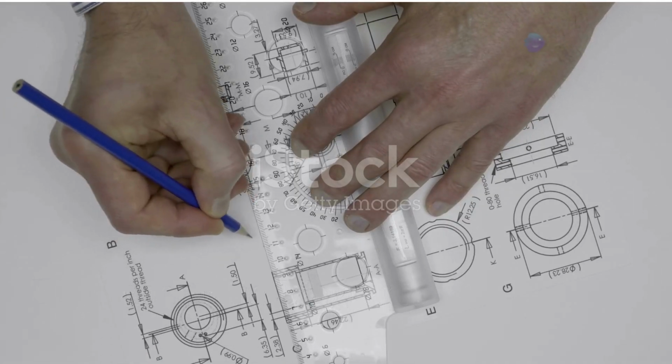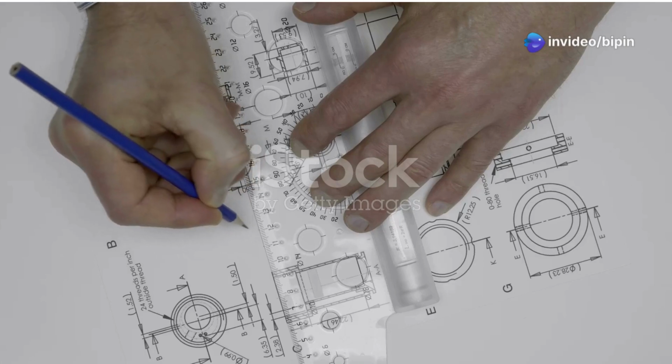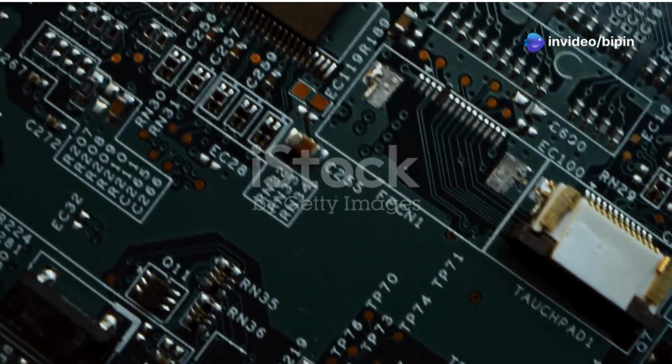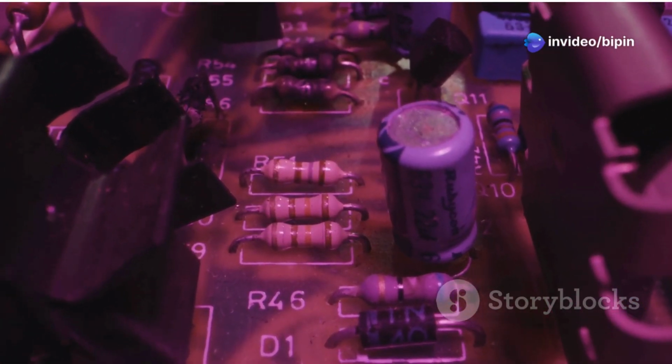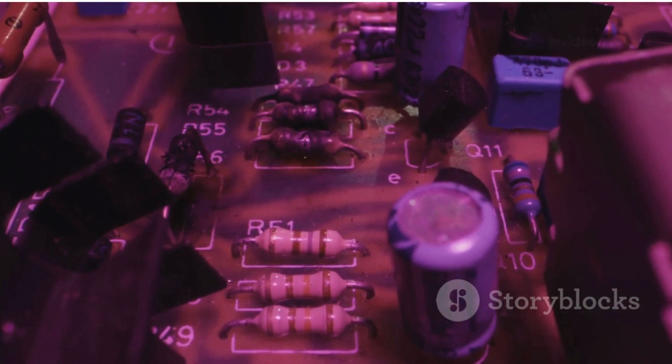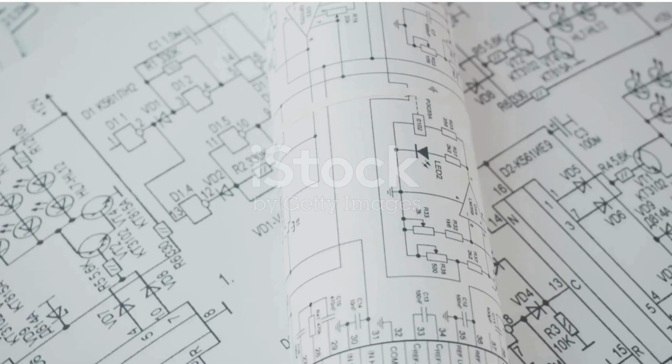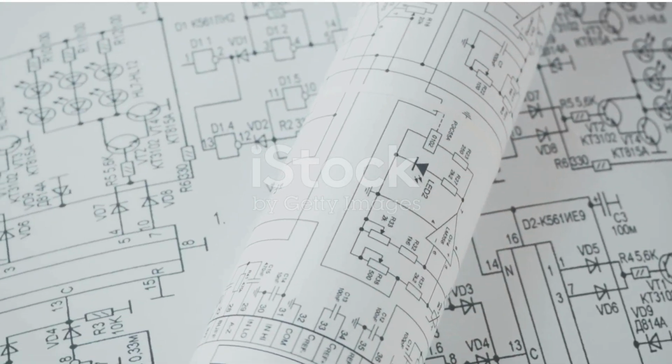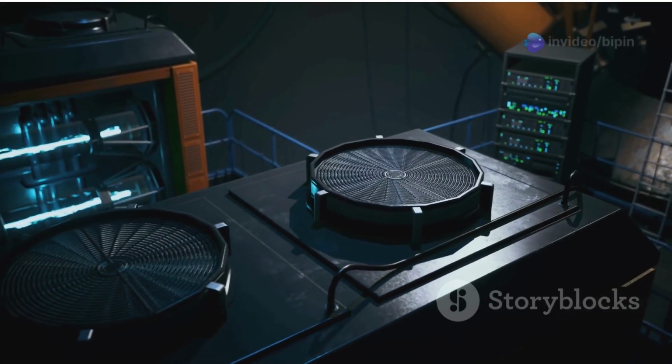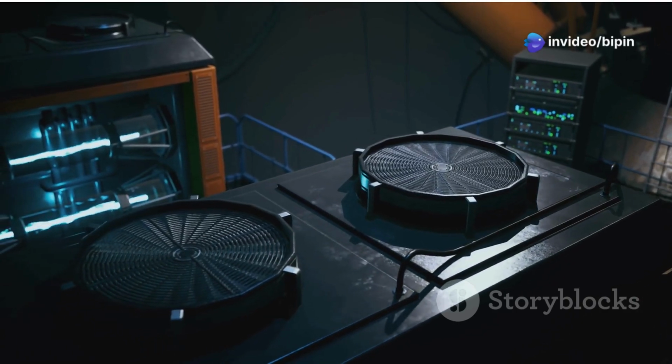With your idea in mind, it's time to draw a schematic diagram. Think of this as the blueprint for your circuit. It uses symbols to represent different electronic components like resistors, capacitors, and transistors. Lines on the schematic show how these components connect. This diagram helps you visualize the flow of electricity in your circuit.